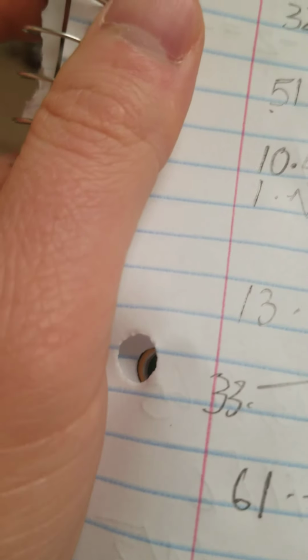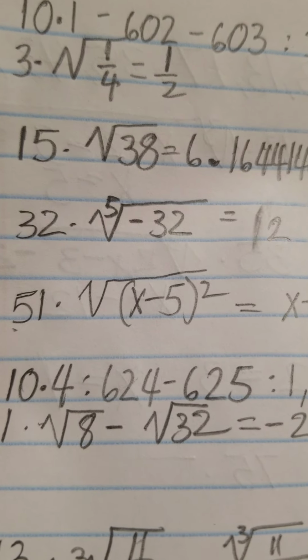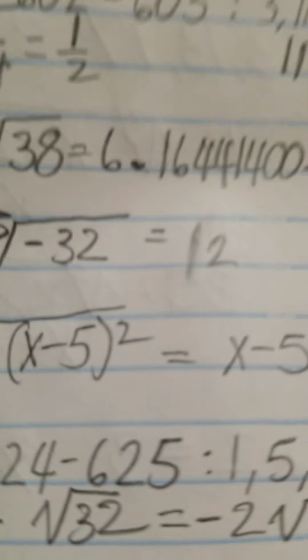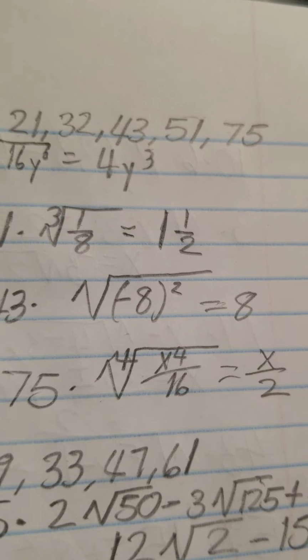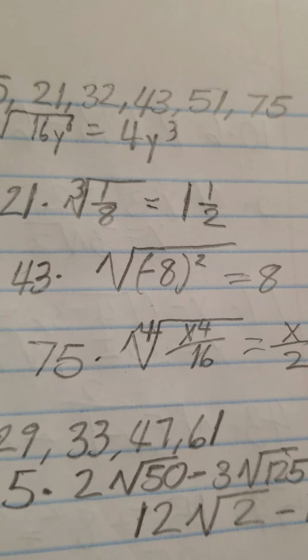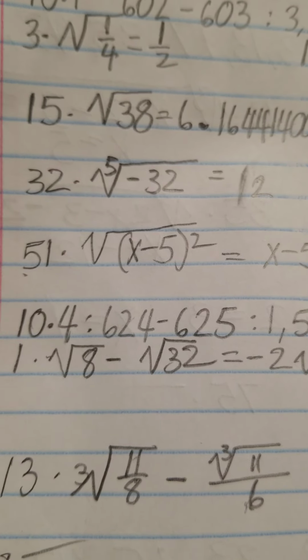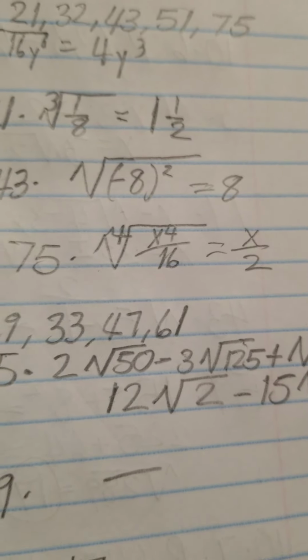And then after 21, we have, what do we have? 32. I wasn't really sure how to do that one, but that's my answer. I attempted it. 43. 51. 75. Then after 75, we're going to go to 10.4, which is 624 to 625.